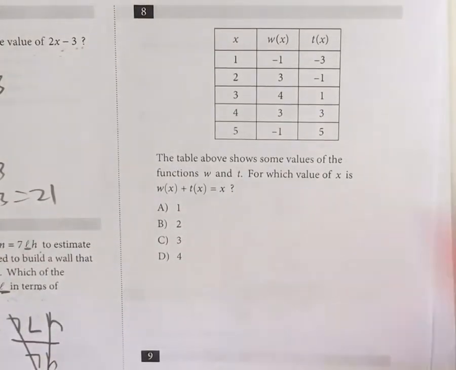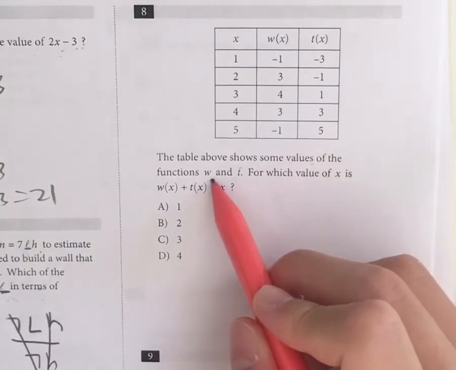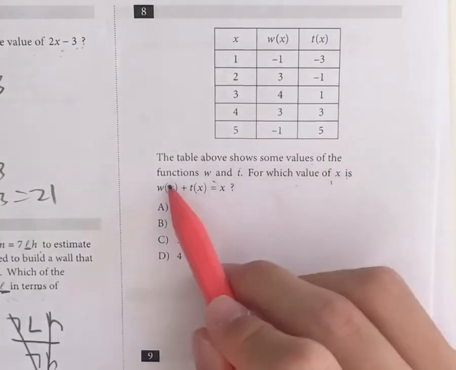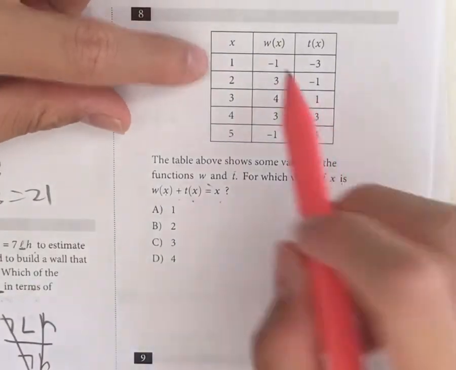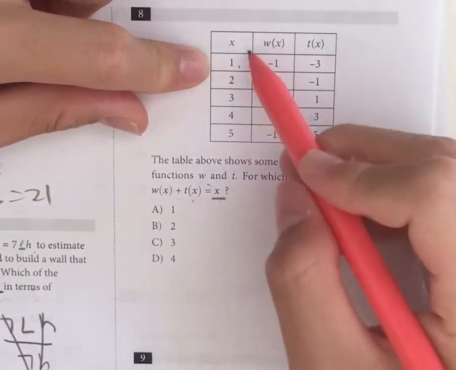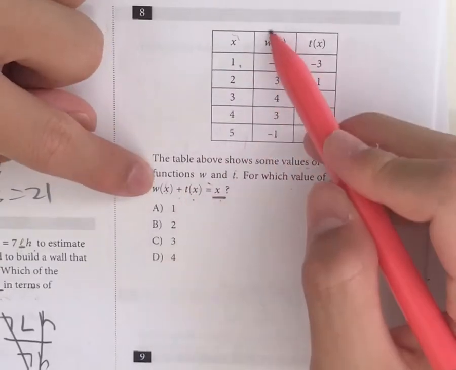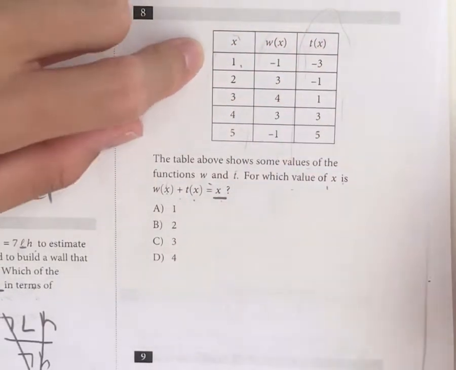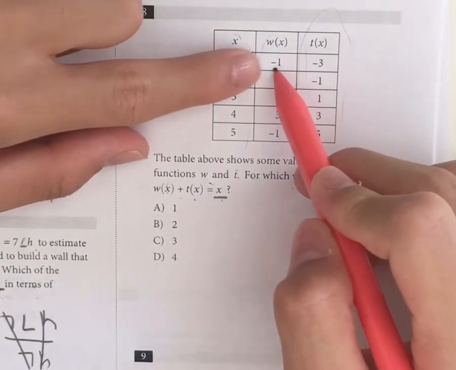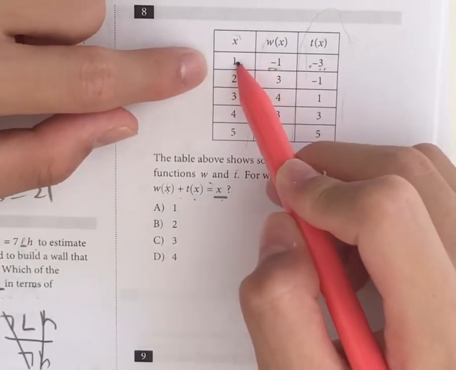Let's go to question 8. The table above shows some values of the function w and t. For what values of x is w(t(x)) plus t(x) equal to x? So this is the value of x, and this is the value of w(x), and this is the value of t(x) for the values of x, right? So basically, when you add any of these two numbers, it's going to have to equal this, right?